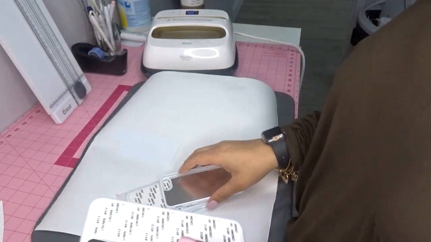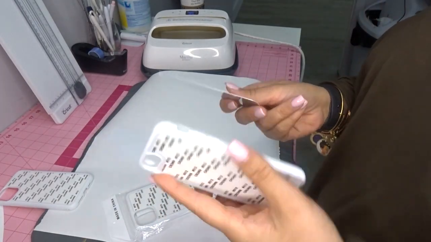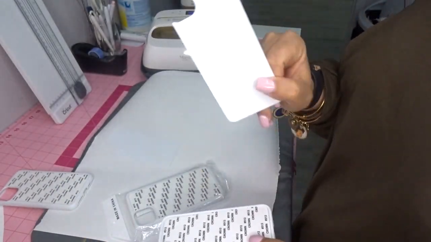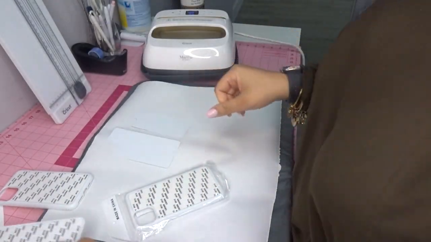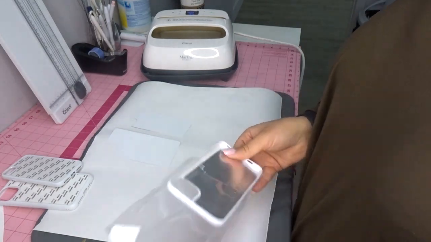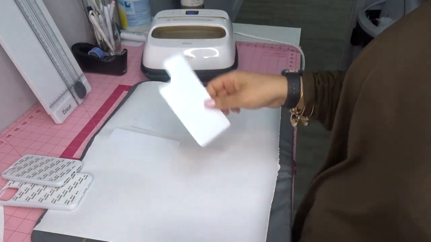Okay, so there's one. I did decide to go ahead and do one for my son. I forgot I had a phone case for him, so I printed off a Fortnite design. He has a smaller phone. And this is the third one. Okay.